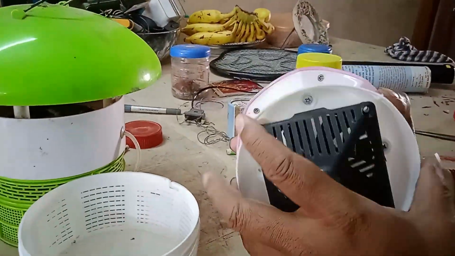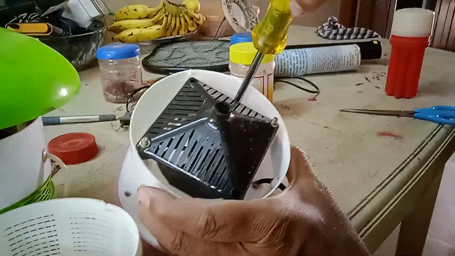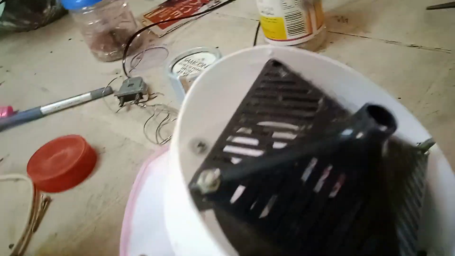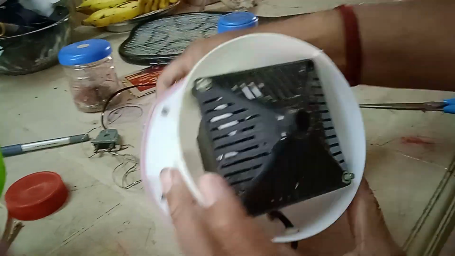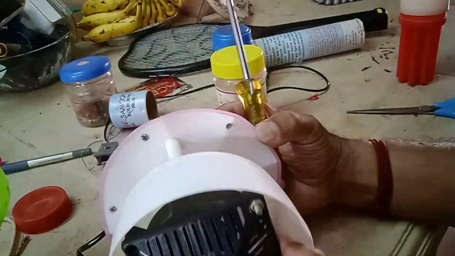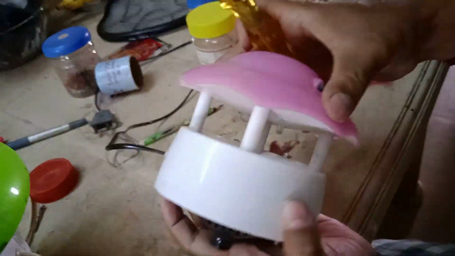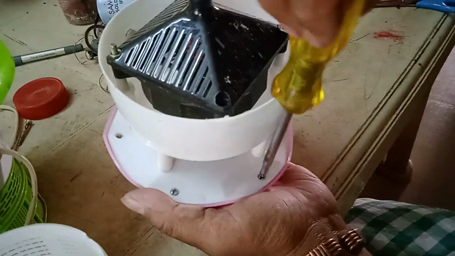So here we are going to open this mosquito catcher. The problem with this mosquito catcher is the fan is not rotating. So we will open this mosquito catcher and we will see what is inside this mosquito catcher. Plus we will also solve the problem.